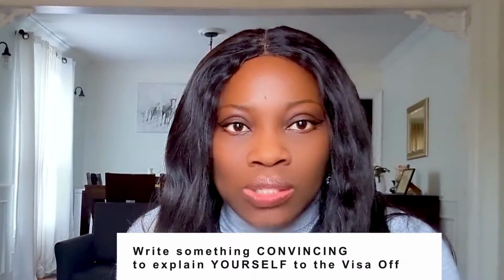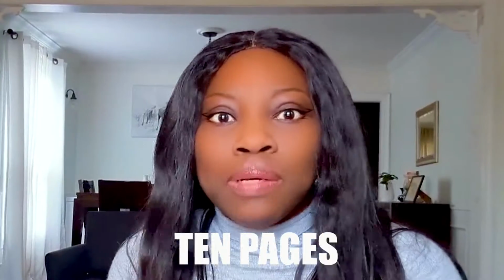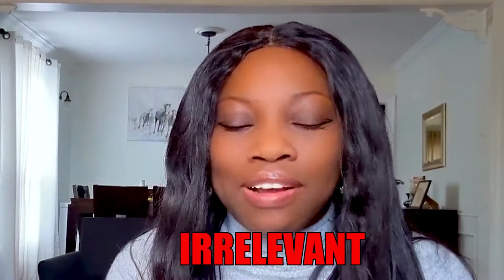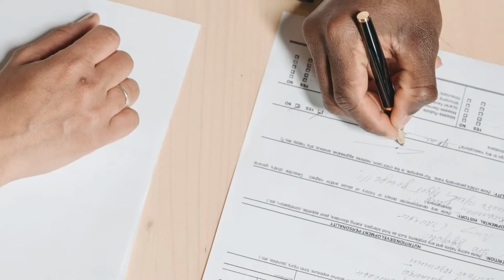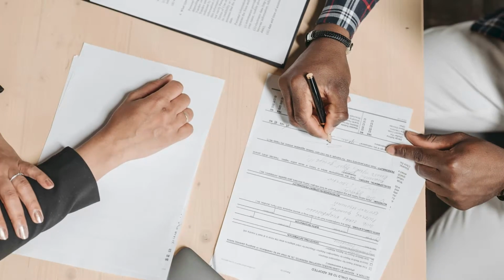I always say write as much as you need to write to explain your situation. It can be 2 pages or 10 pages. It doesn't matter as long as it's not repetitive and irrelevant information. As much as possible, keep your statement of purpose short, sweet, and simple, because the visa officers have a lot of other applications to look through. So just make it an easy read so that they can get all the information they need to give you your approval.